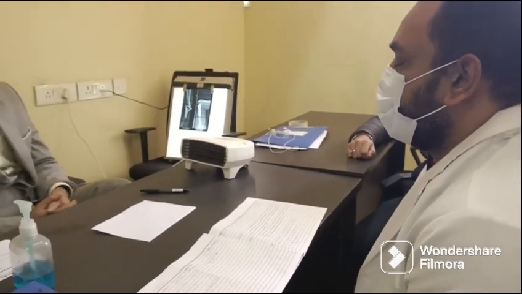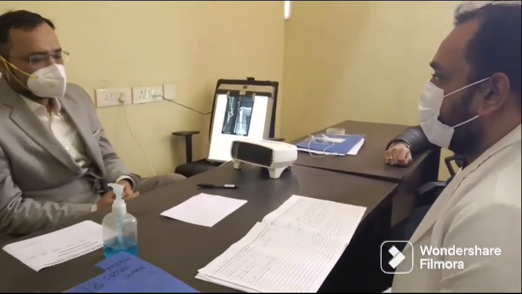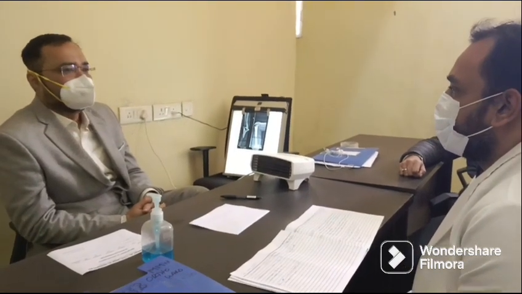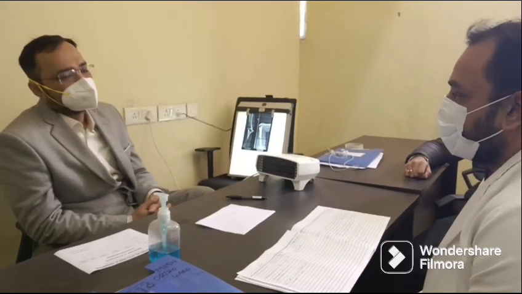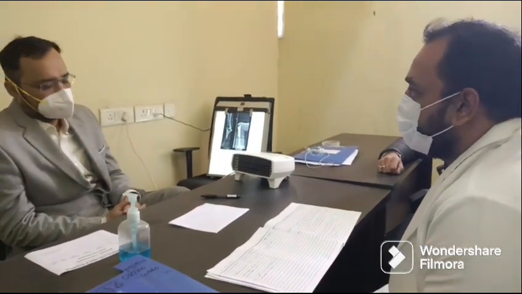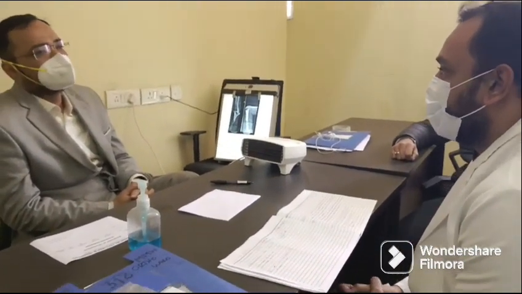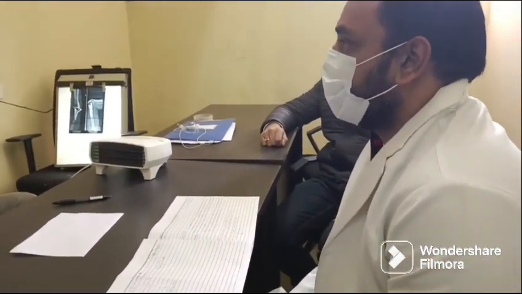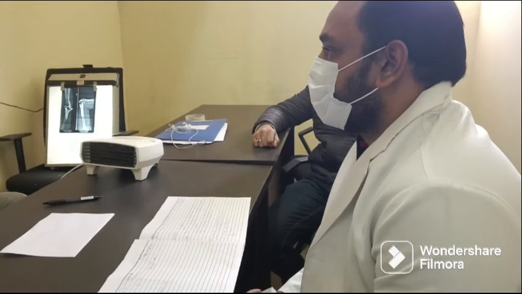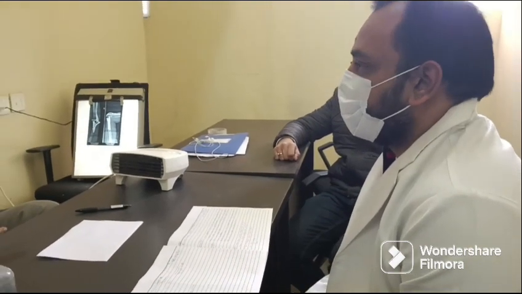Some physical findings: the patient has a fixed flexion deformity of 20 degrees on the left side, following the distal end of humerus fracture.